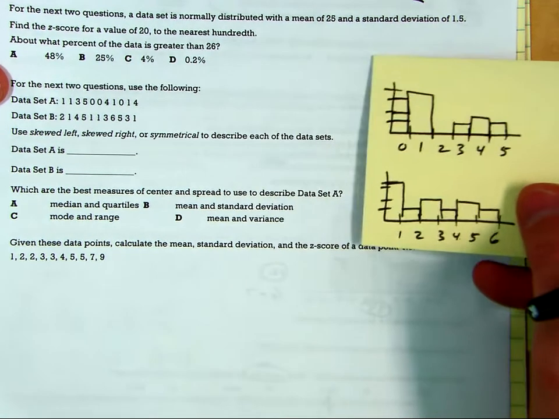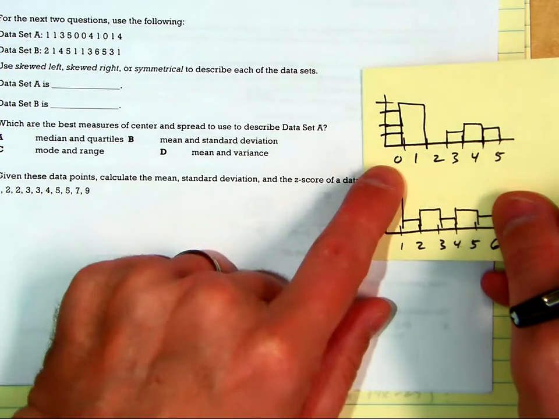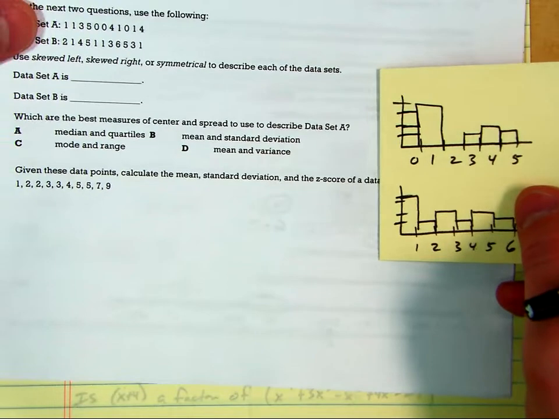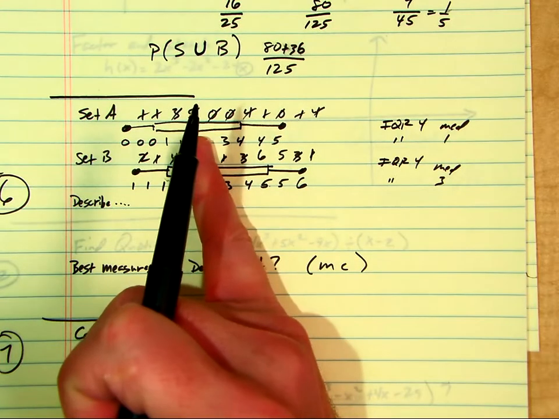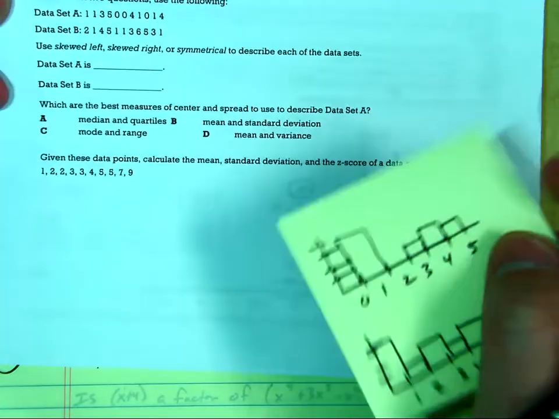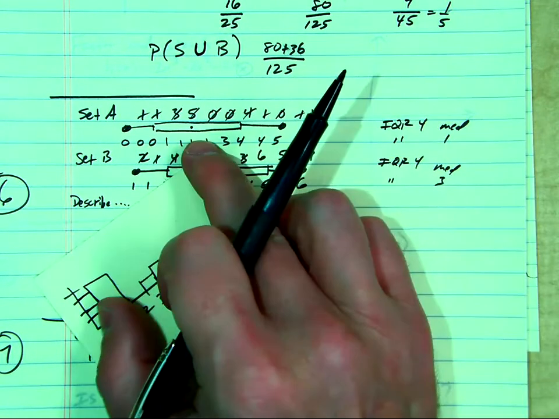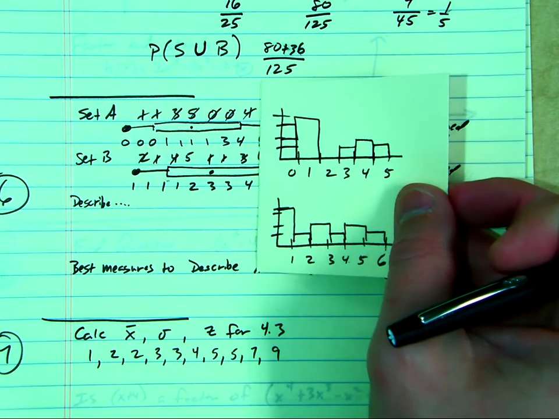All right, let's answer this other multiple choice question here. Here's data set A. What best describes it? What are we going to use? If it's symmetric, this to me says symmetric. This to me does not.